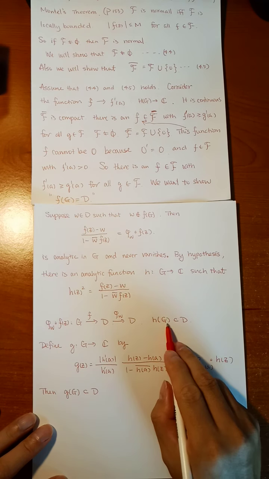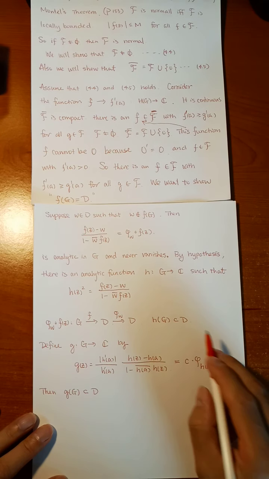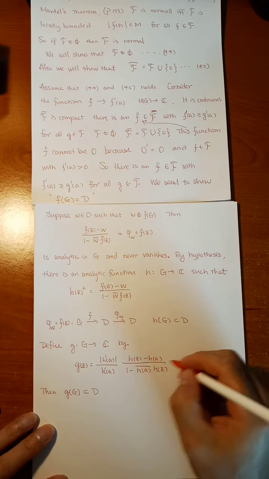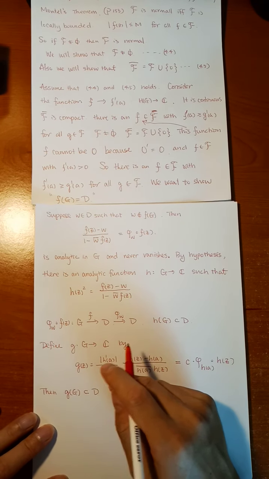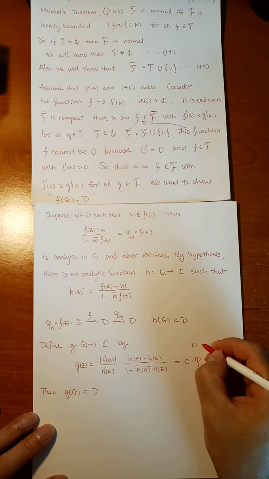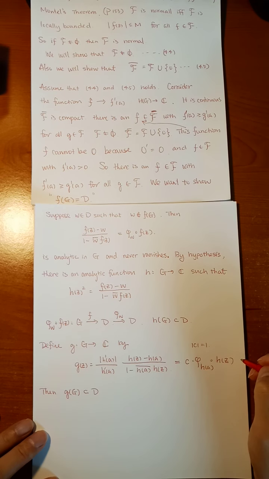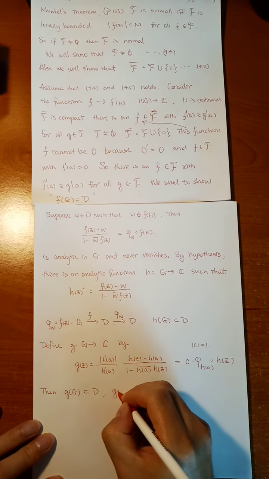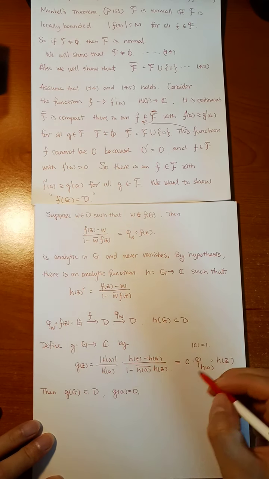H of z maps G to D, then by this composition it is still inside D, and the c is a scalar multiplication, a rotation. You divide by the modulus, it's a rotation, so the absolute value of c is equal to 1. So g maps G into D, and g of a is equal to 0.